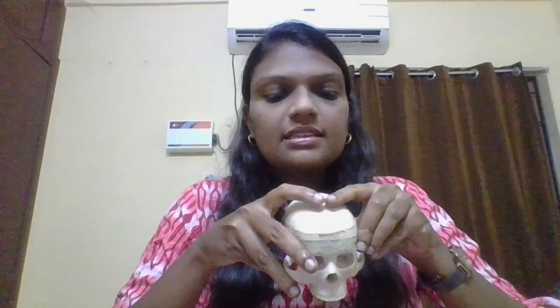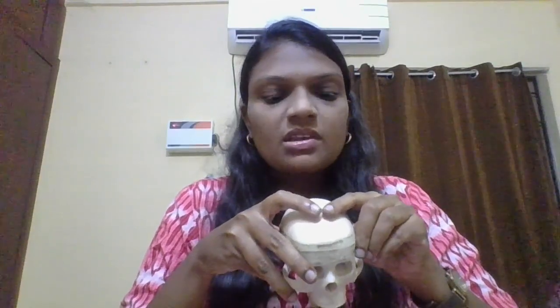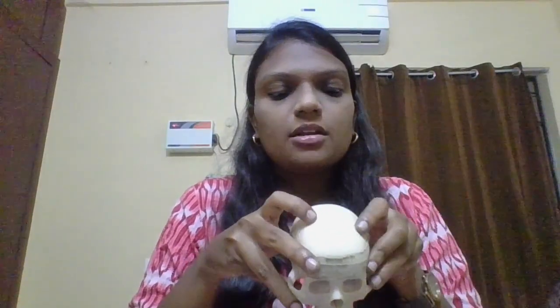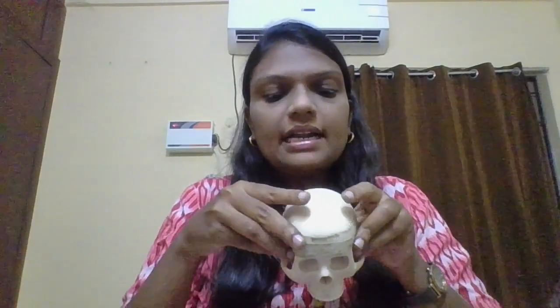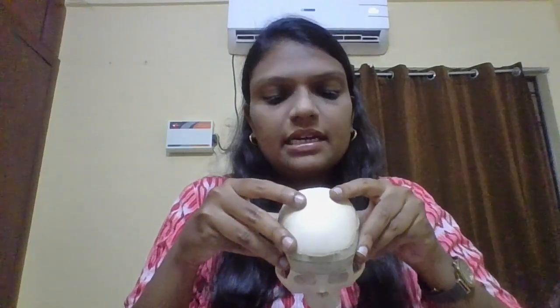The bregma is the rhomboid shaped fontanelle. The anterior fontanelle, the rhomboid shaped fontanelle, is known as the bregma. It is bounded anterolaterally by the frontal bones and posterolaterally by the parietal bones. This rhomboid shaped fontanelle is known as the bregma, bounded anterolaterally by the frontal bones and posterolaterally by the parietal bones.